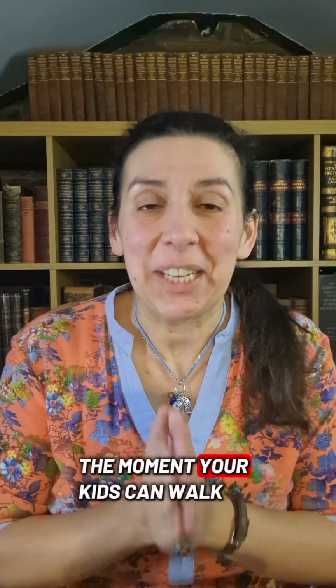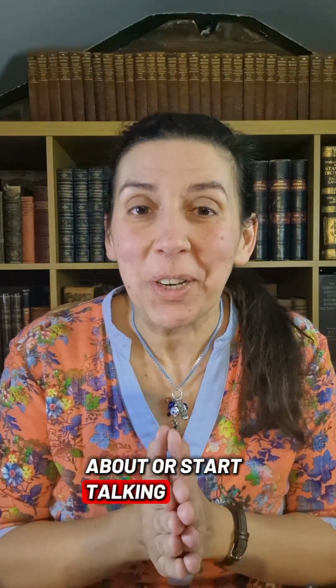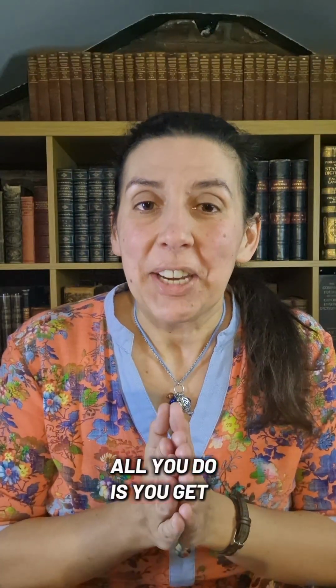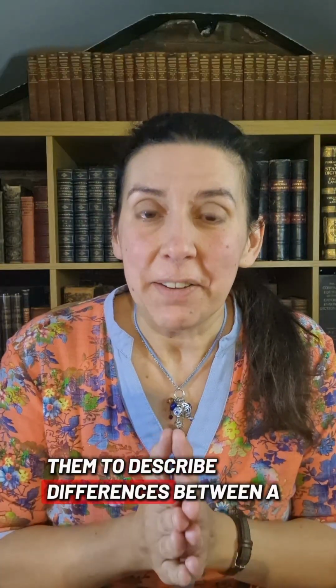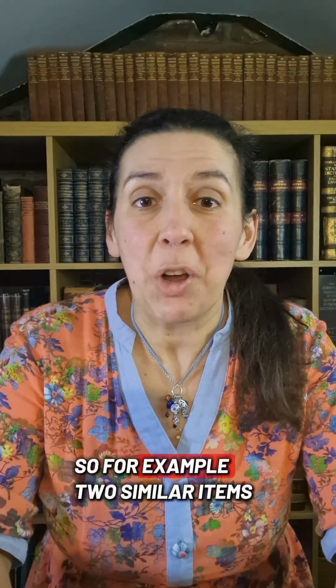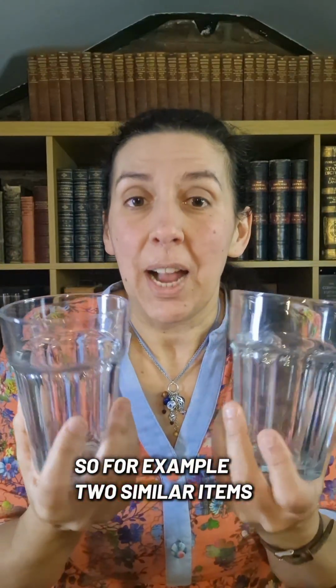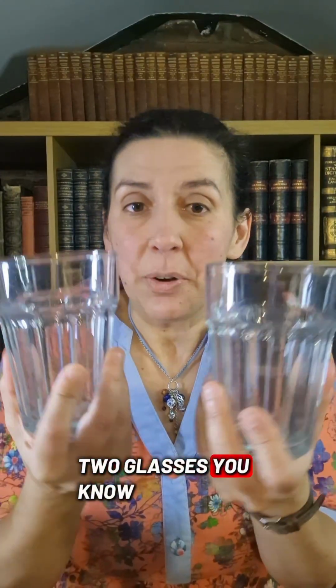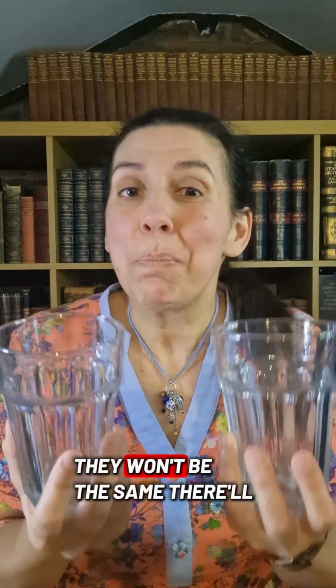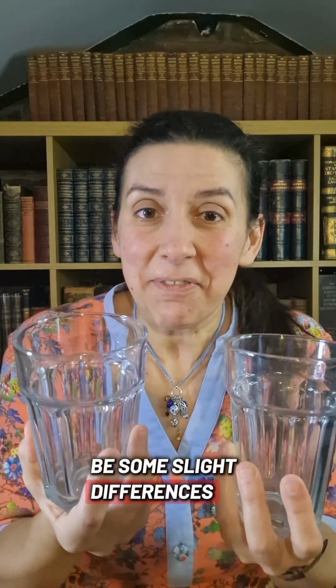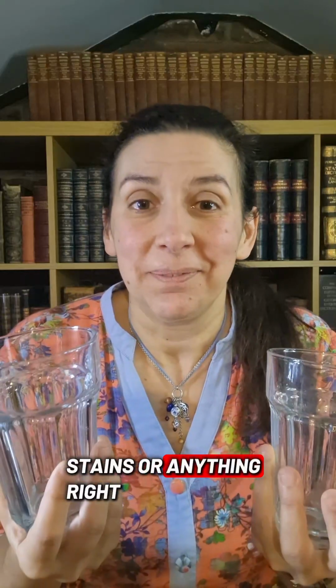The moment your kids can walk about or start talking, all you do is you get them to describe differences between a couple of items, toys, anything. So for example, two similar items, two glasses. Even though they look the same, they won't be the same. There'll be some slight differences. They are similar, so have them really look. Not what they think should be there, but just ask them to describe differences. They could maybe spot little stains or anything, right?